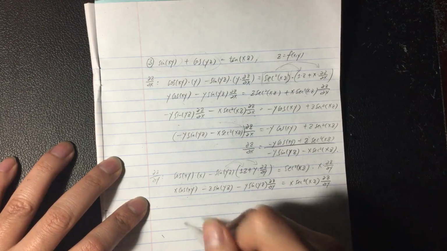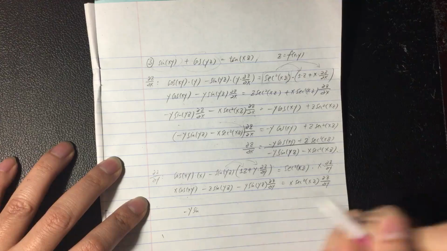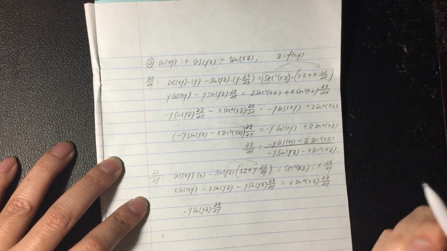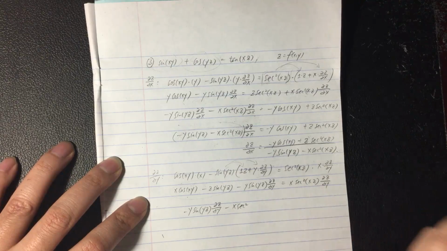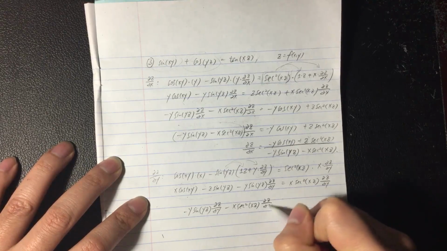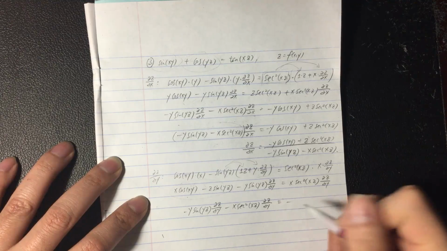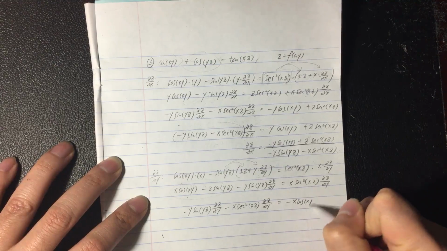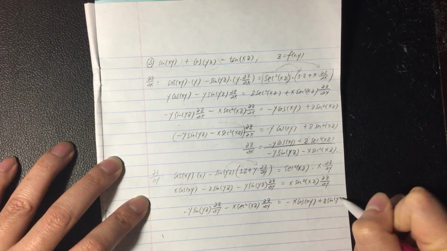I have negative y sine yz ∂z/∂y minus x secant squared xz times ∂z/∂y equal to negative x cosine xy plus z sine yz.